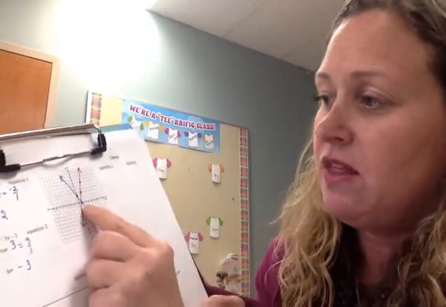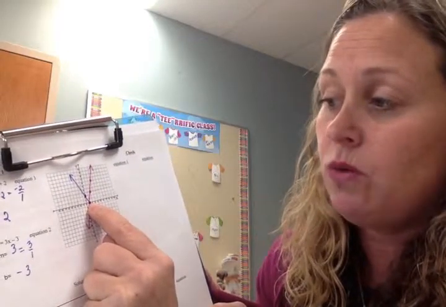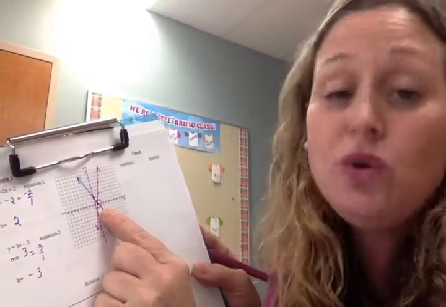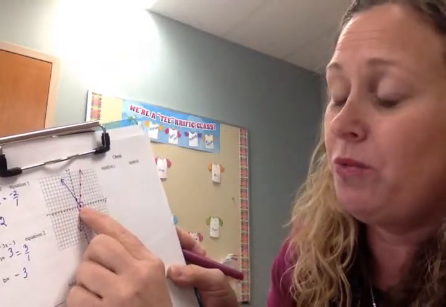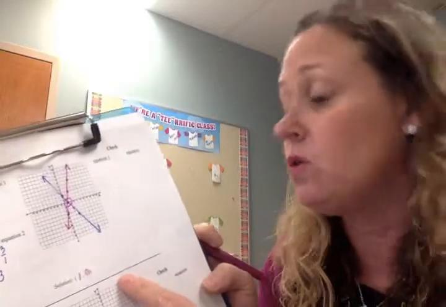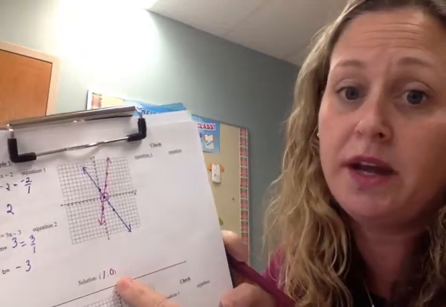Now, the second part of my key points told me to estimate the point of intersection. This is pretty easy to tell. Where these two lines intersect is the answer. It's the solution of the linear system. So my ordered pair, my solution is 1, 0. So this is a system of linear equations. The solution to the system of linear equations is 1, 0.